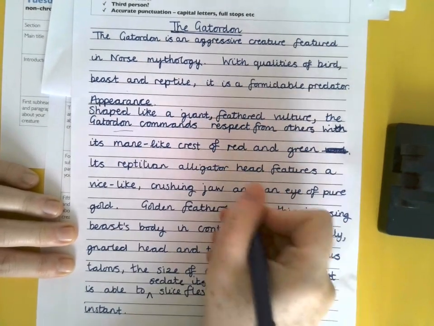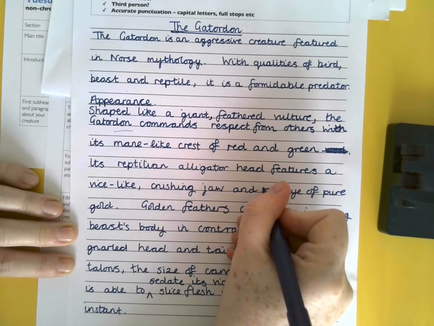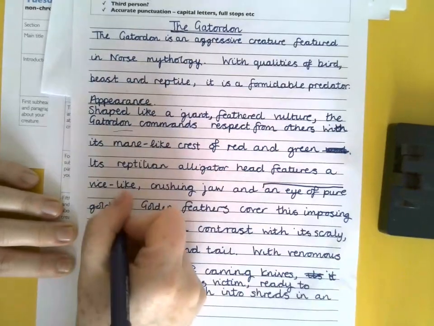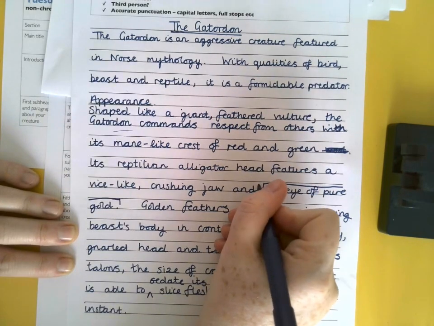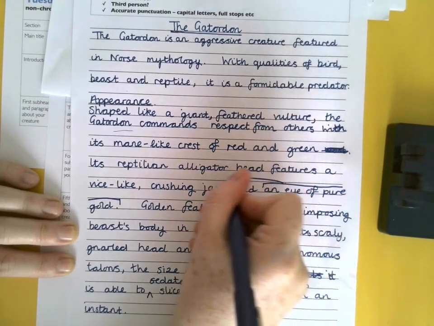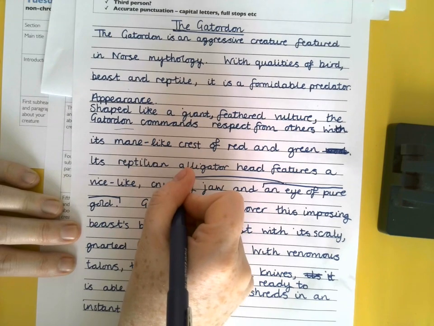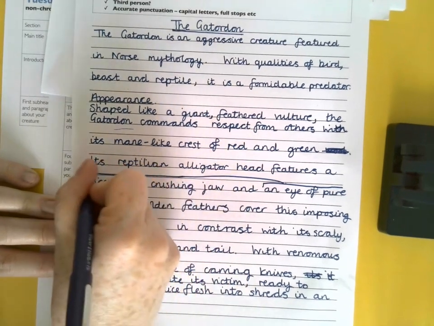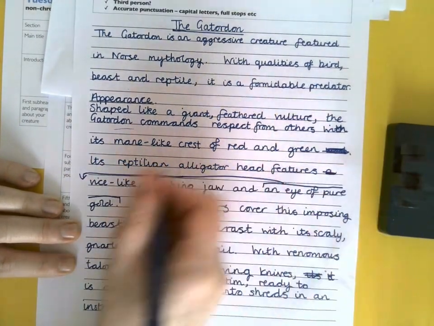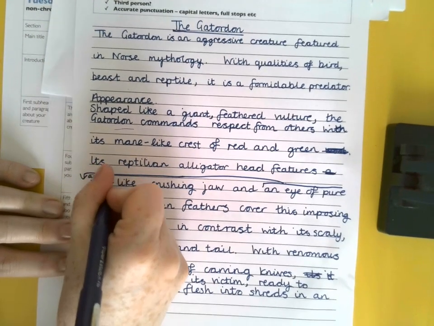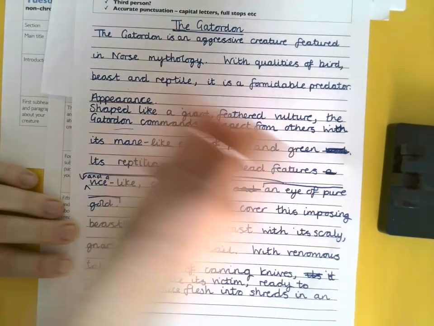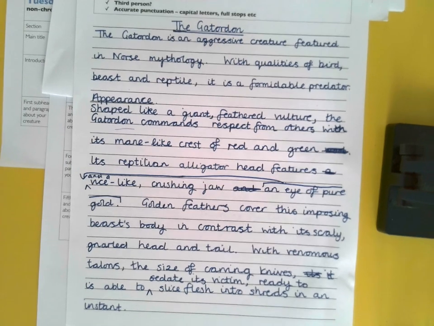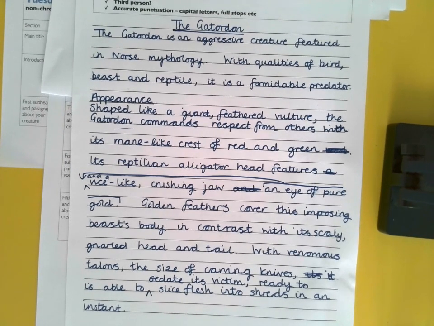Features an eye of pure gold. I'll go first. And then okay, hopefully I will be able to make sense of that when it comes to the writing up stage. But sometimes that's why reading aloud is really useful, because sometimes you just realise, okay, those two bits don't quite go together in the way that I hoped.